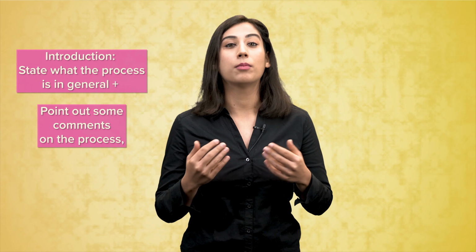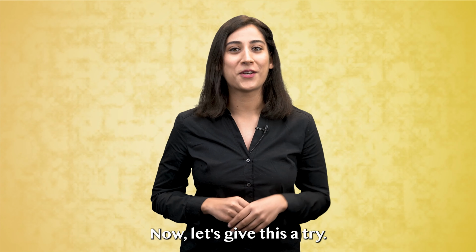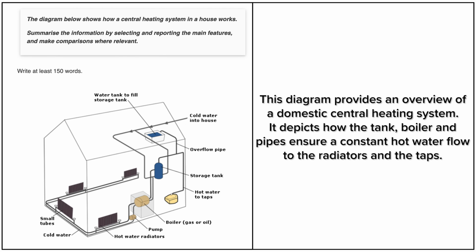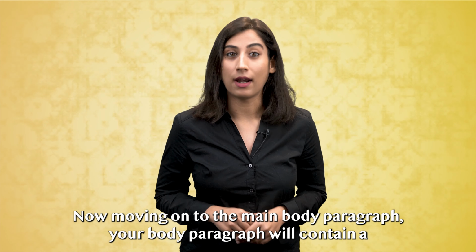The first to state what the process in general is, and the second to point out some comments on the process, its relevance, its complexity, and so on. Now let's give this a try. This diagram provides an overview of a domestic central heating system. It depicts how the tank, boiler, pipes ensure a constant hot water flow to radiators and the taps. So you see, in the first sentence, we'll describe what the flowchart looks like, and in the second, we'll briefly state the process.